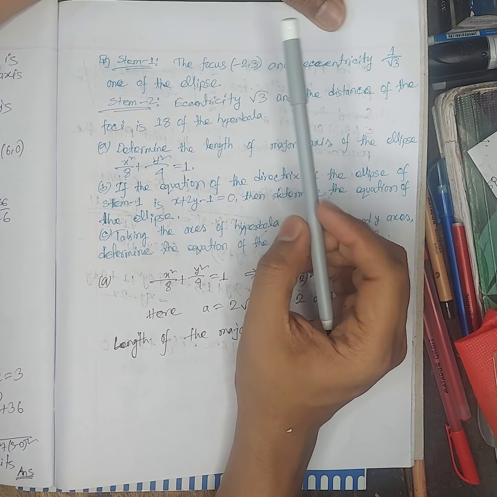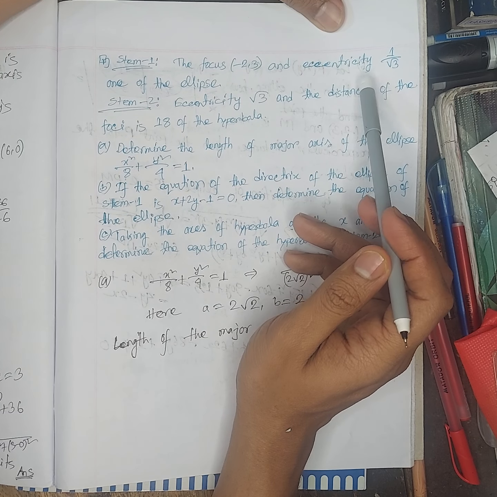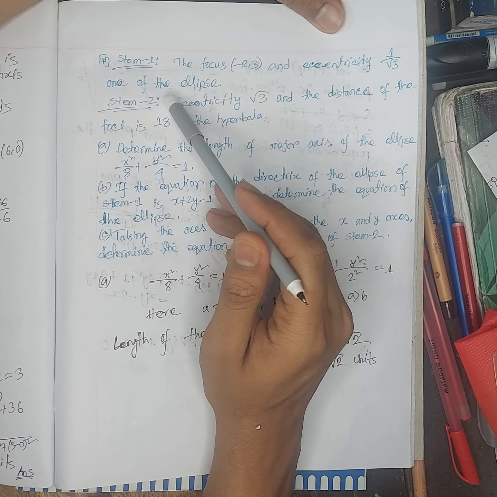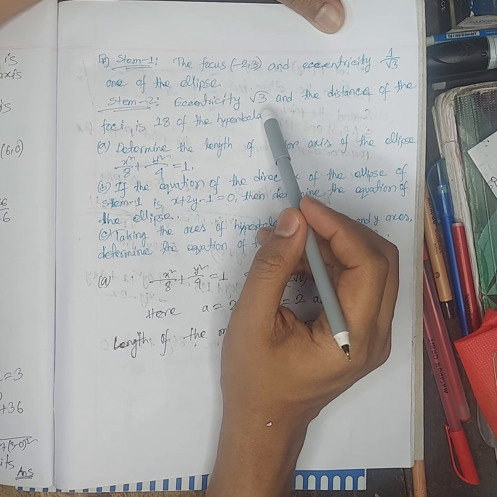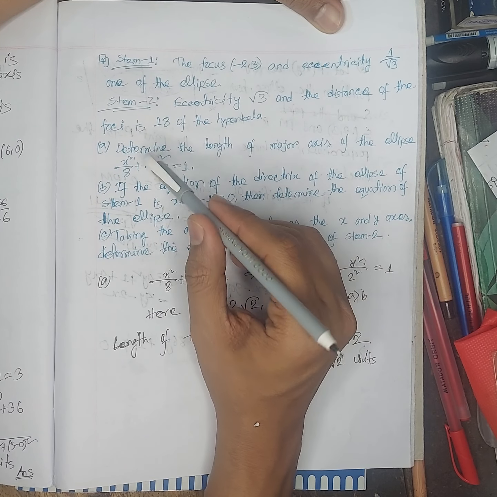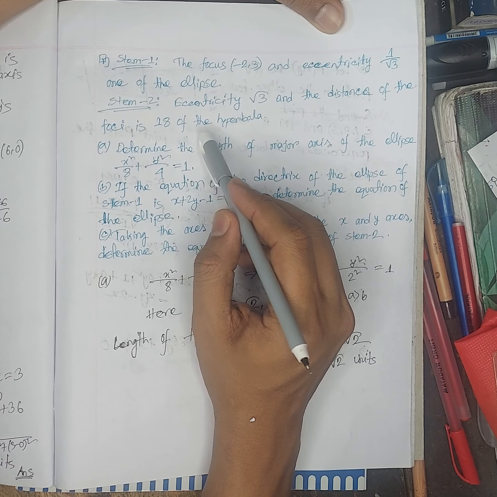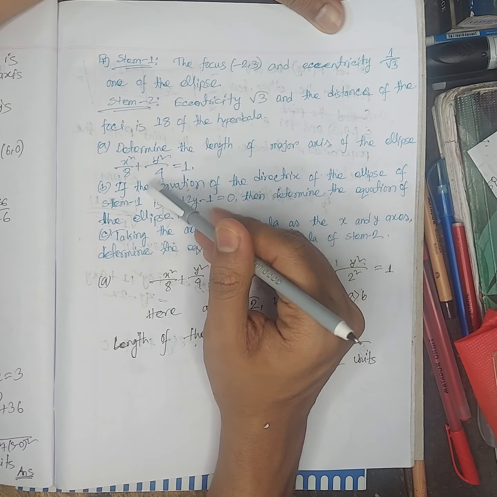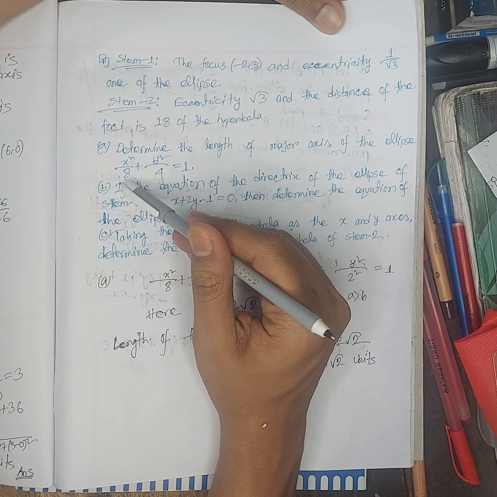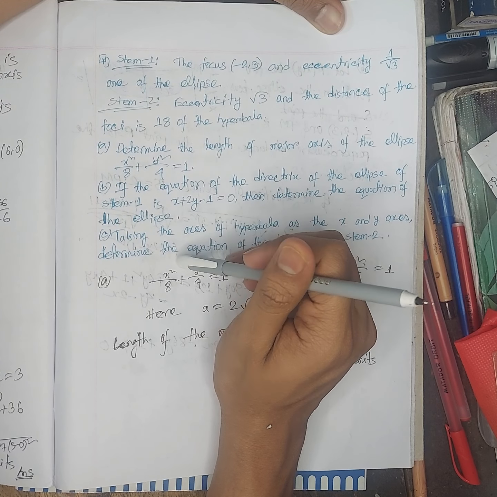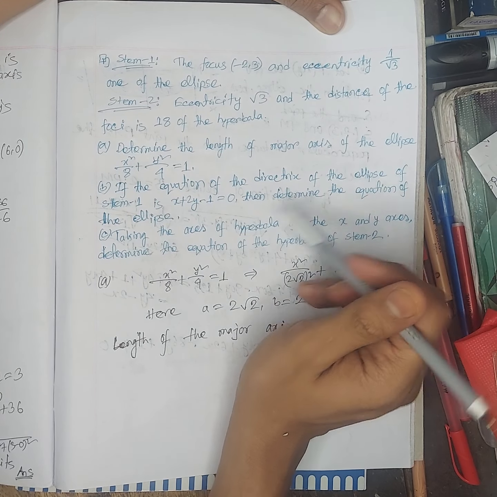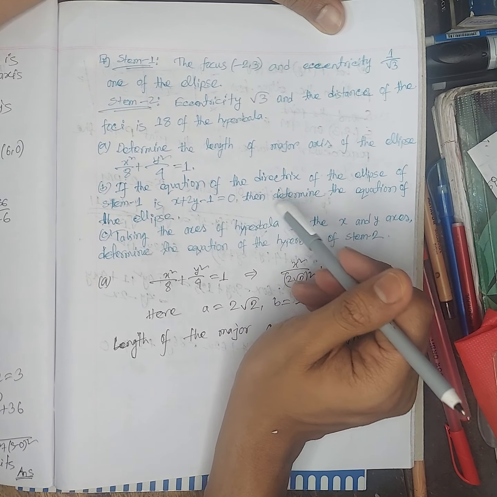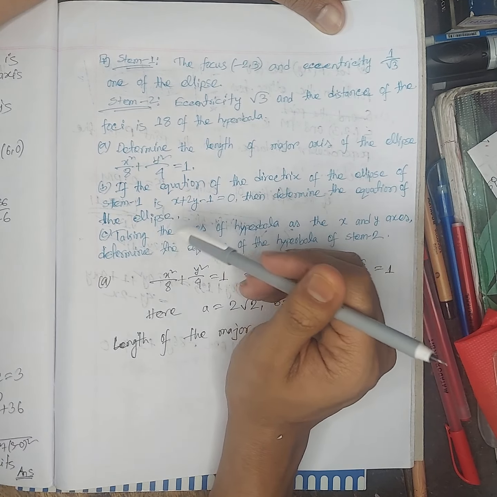Second, here the focus and the eccentricity are given for the ellipse. The eccentricity is root over 3 and the distance of the foci is 18 for the hyperbola. First we have to determine the length of the major axis of the ellipse x square by 8 plus y square by 4 is equal to 1. If the equation of the directrix of the ellipse of stem 1 is x plus 2y minus 1 is equal to 0, then we have to determine the equation of the ellipse.